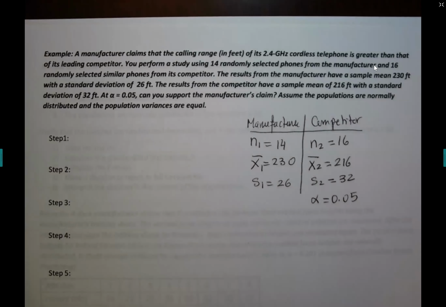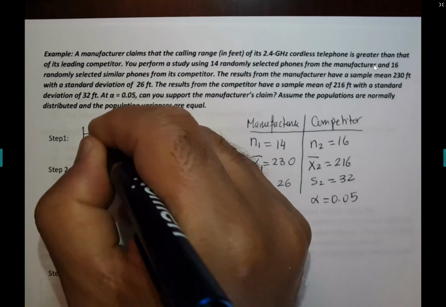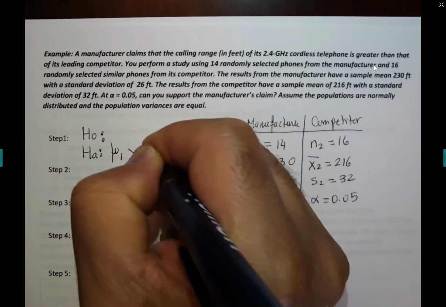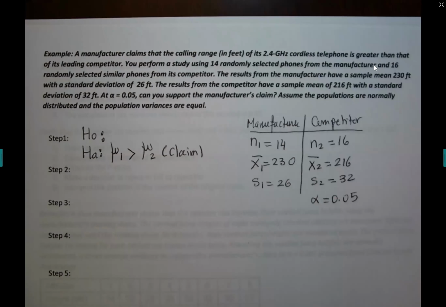Okay. He wants us to test whether the range from the manufacturer is higher than the range from the competitor. So I think you guys should agree with me that we need to test that mu1 is greater than mu2. That's what it says.